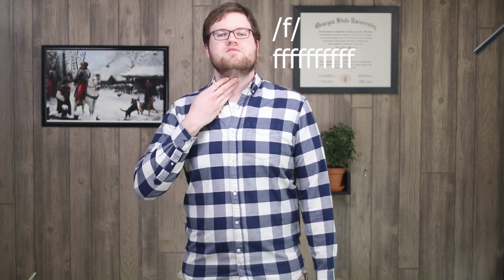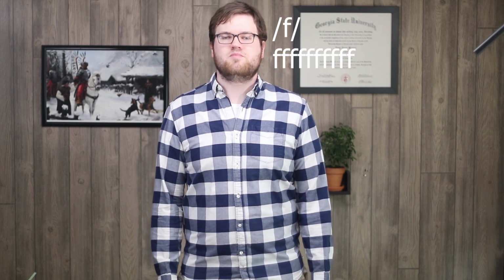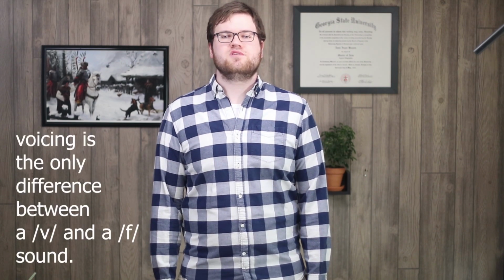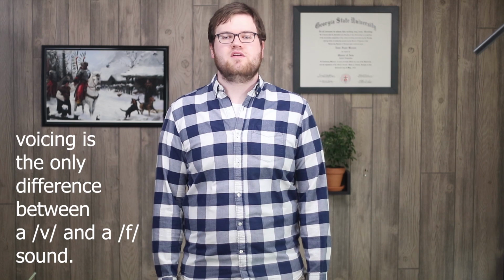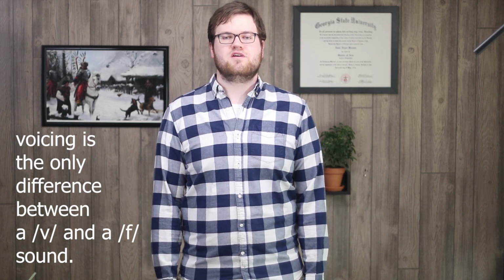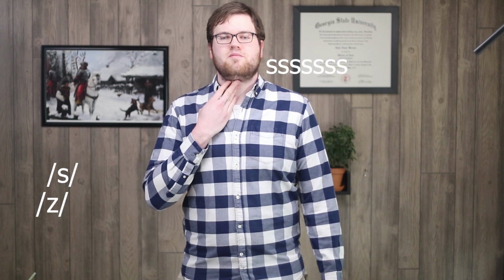However, if you make an F sound, there is no vibration. It's almost like a whisper. And interestingly, that voicing is the only difference between a V and an F. They are completely identical in all other things except for voicing. If you do the experiment, you can tell that your tongue is in the same place in your mouth. Another voiced and voiceless pair is S and Z. So, S, no vibration. Z, you should feel a vibration.